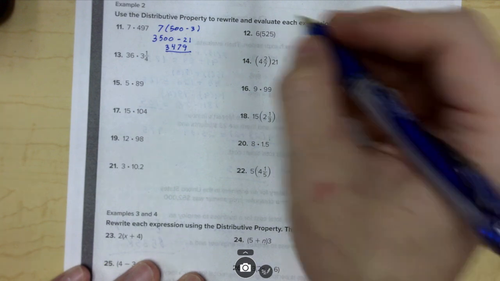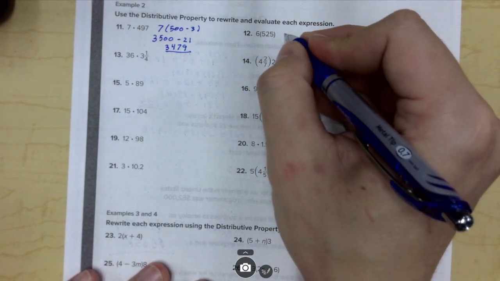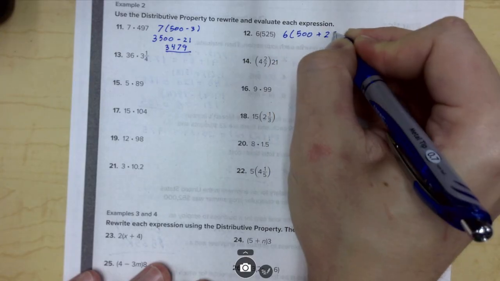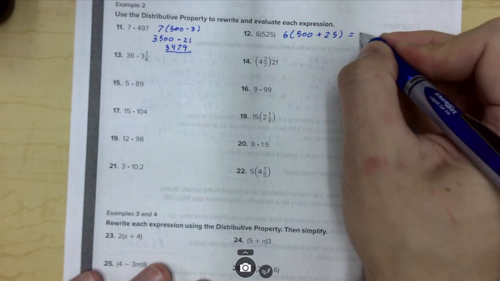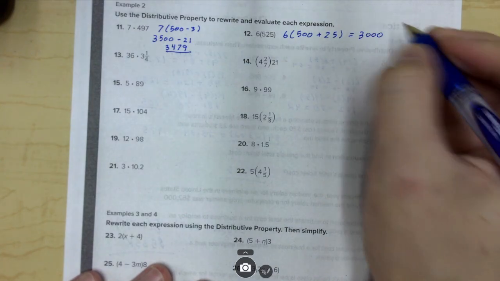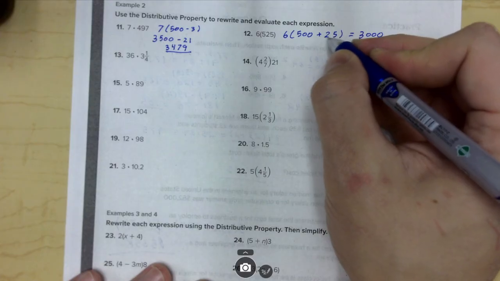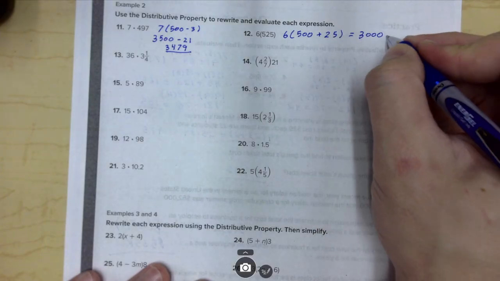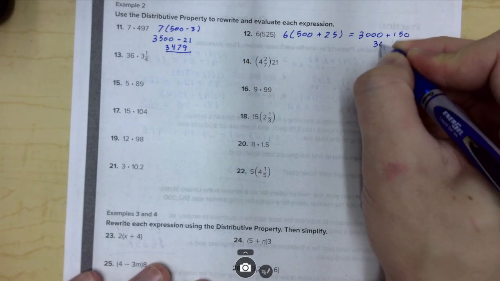6 times 525. So if we go 6 times 500 plus 25, 6 times 5 is 30. So we add the extra zeros for 3,000. 6 times 25. 6 times 25 and 4 is 100, so 6 and 25 is 150, for a total of 3,150.